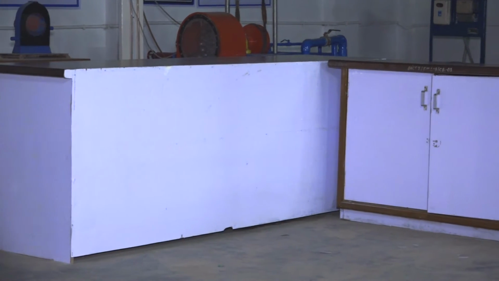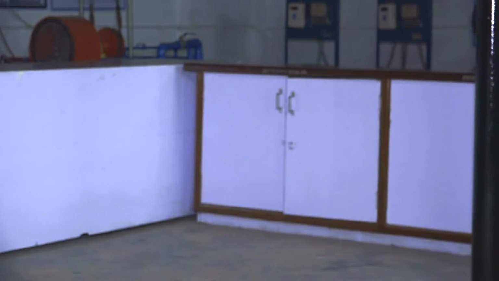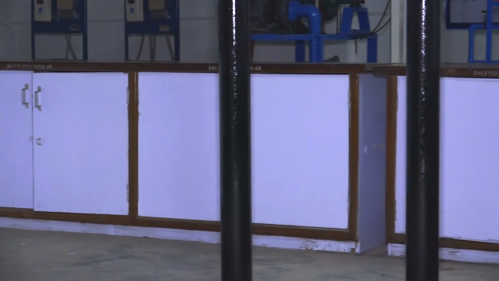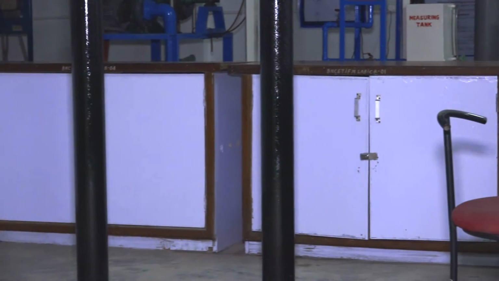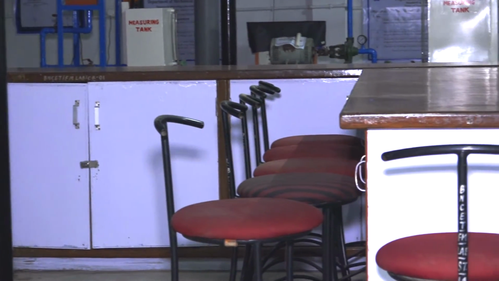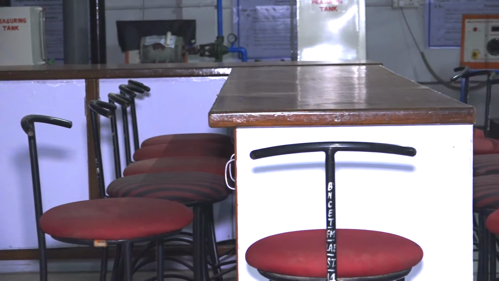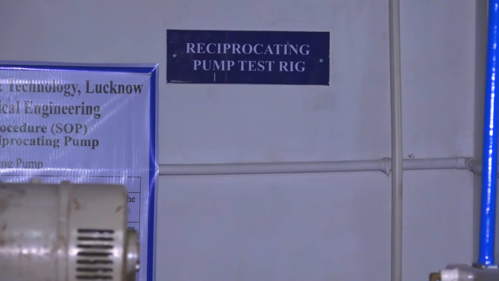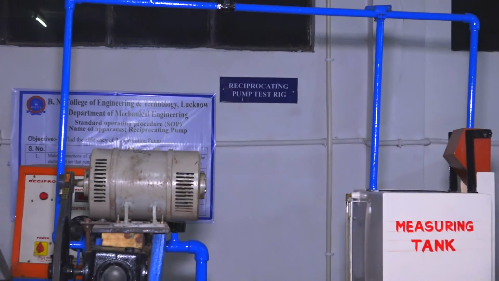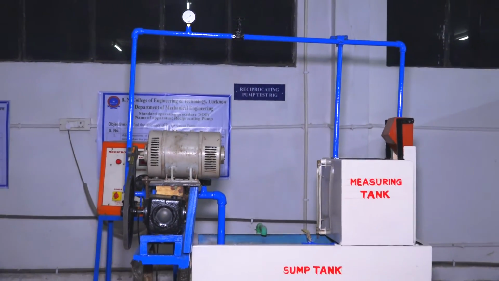The proper sitting arrangement and workplace is provided for all the students, where they can perform all the experiments and write the manuals by using the bench and chair. This is the reciprocating pump. By using this experiment, the student finds out the efficiency of the reciprocating pump.